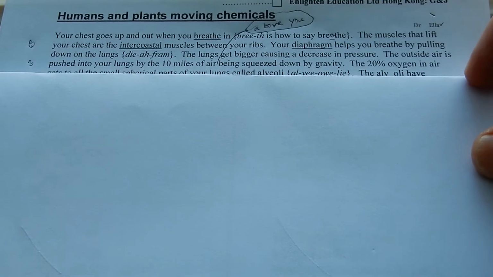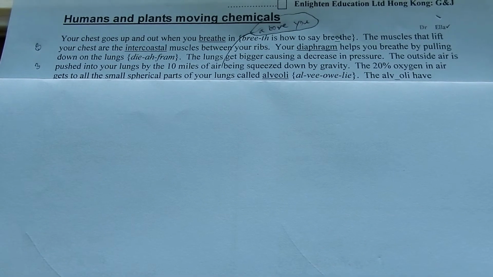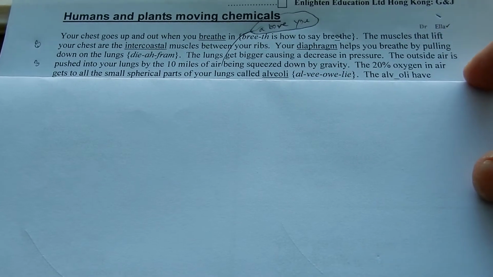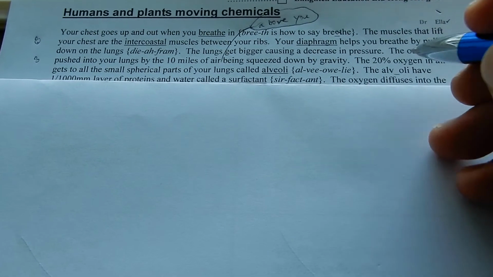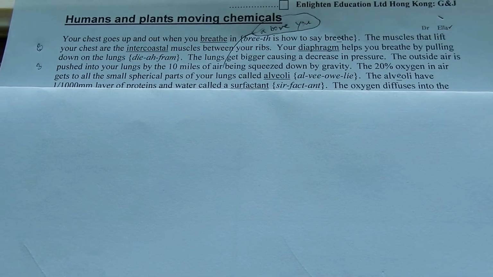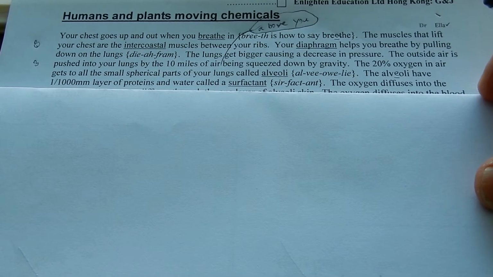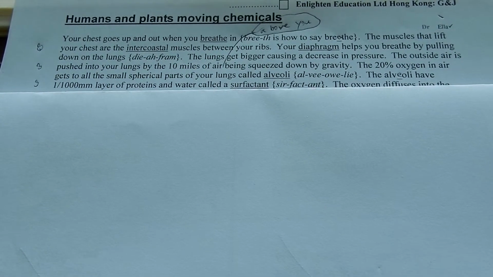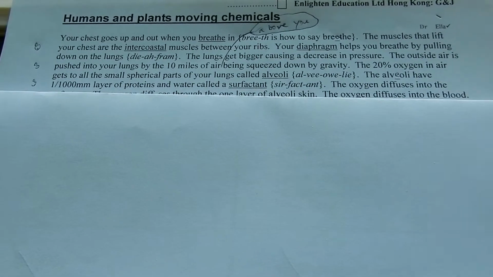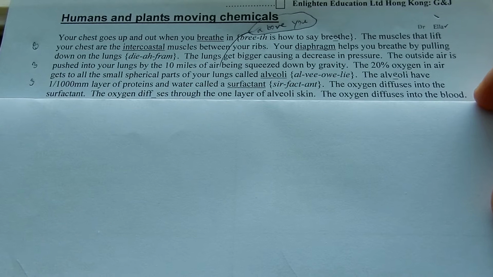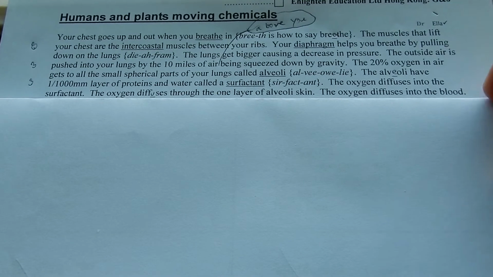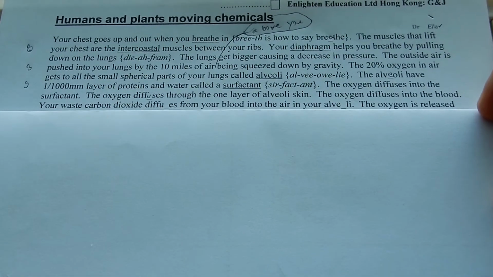The 20% oxygen in air gets to all small spherical parts of your lungs called alveoli. The alveoli have a 1/1000th of a millimeter layer of proteins and water called a surfactant. The oxygen diffuses into the surfactant, through the one layer of alveolar skin, and into the blood.